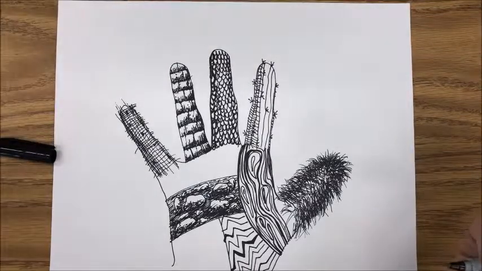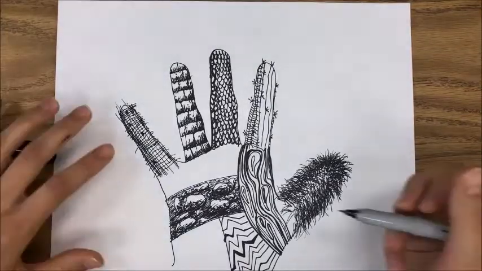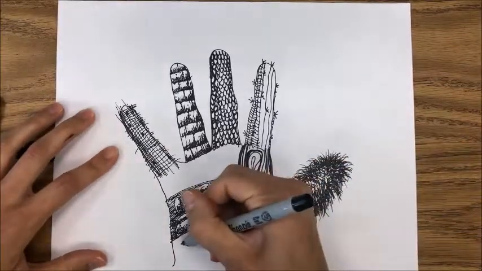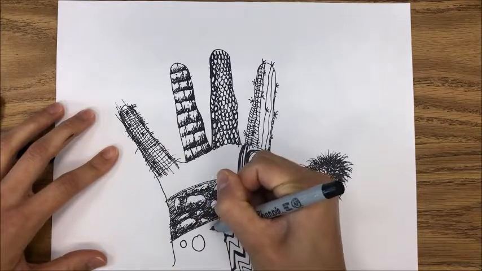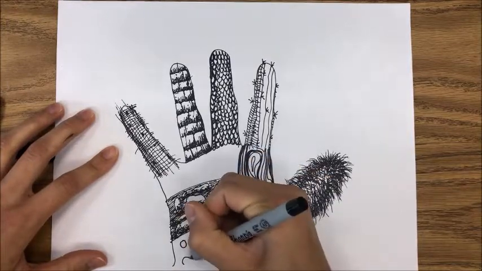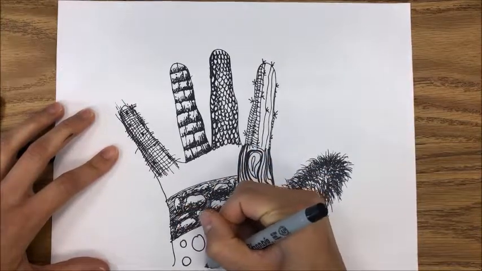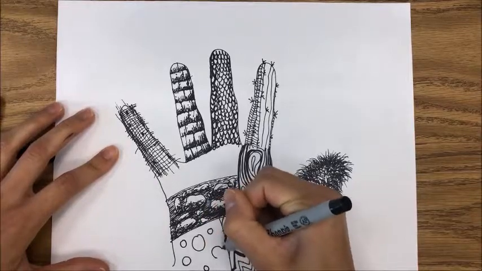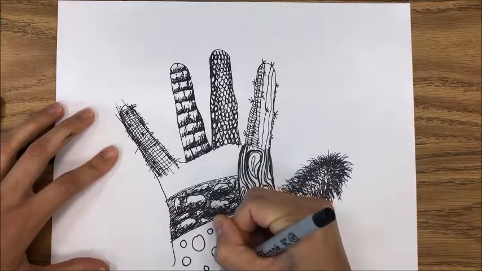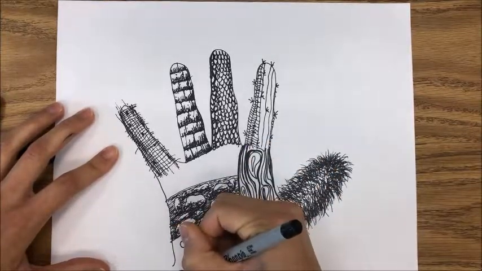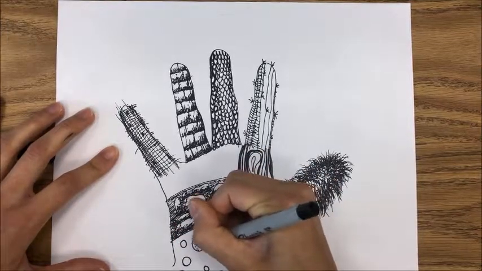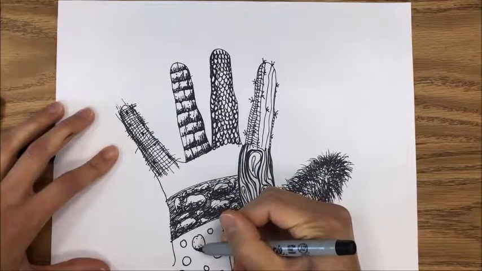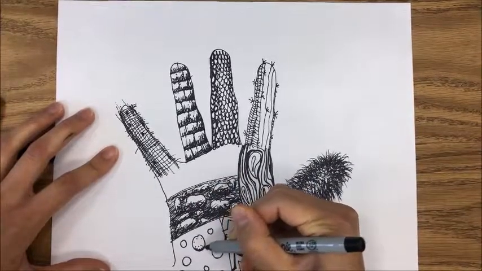For the next one, I am going to draw different sizes of circles randomly throughout the space. Some large, some medium, and some small. To make these circles more interesting, I'm going to add stippling to each circle. I'm going to add lots of dots at the bottom of each circle to create a gradient effect.